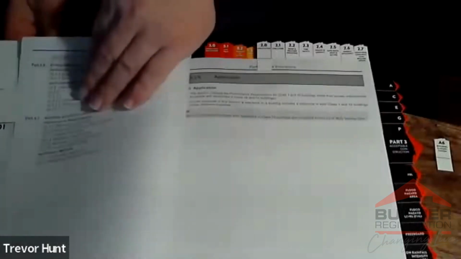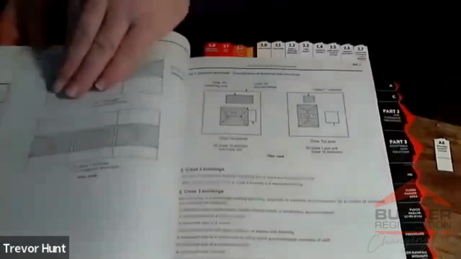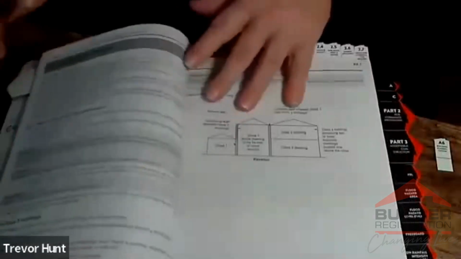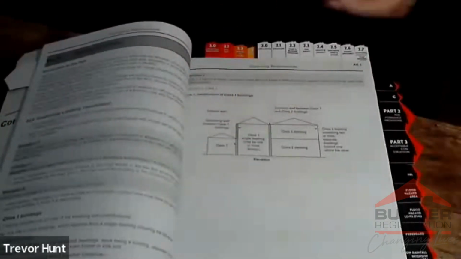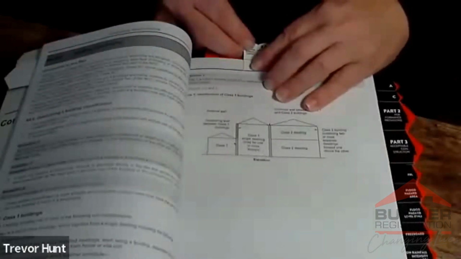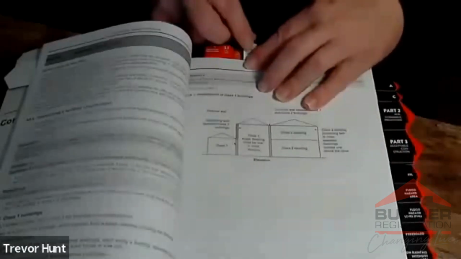After page 43 with 2.0, then I do A6. So A6 is going to be on page 29. This is an important one for us because this is where all our building classes are. Page 29, A6.